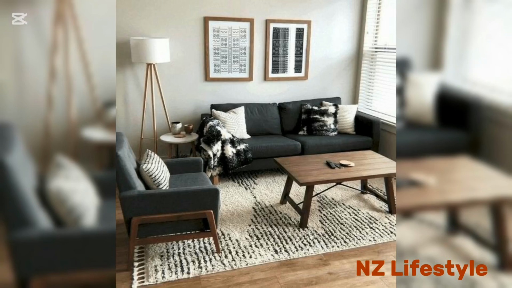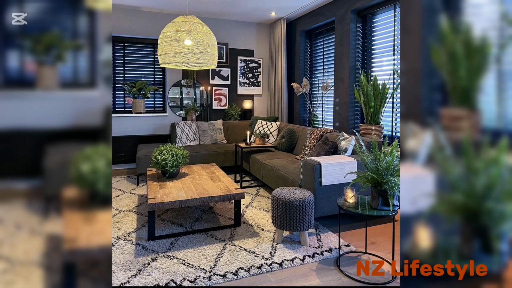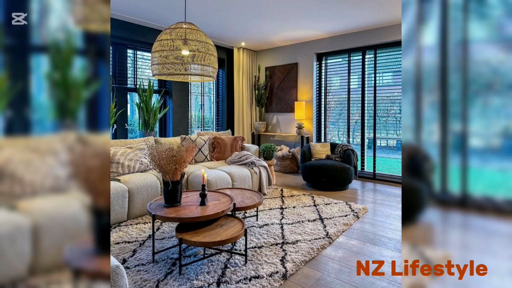Large windows, sheer curtains, and strategically placed floor lamps or pendant lights enhance the brightness and create a welcoming ambience.